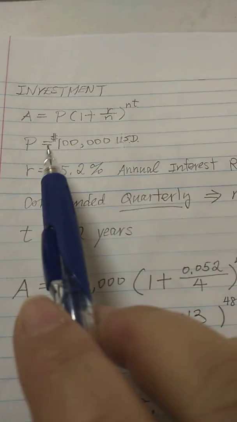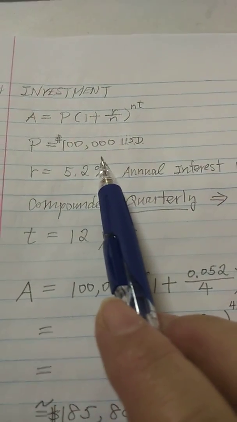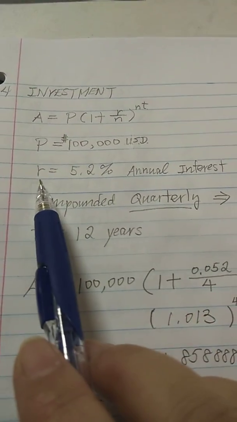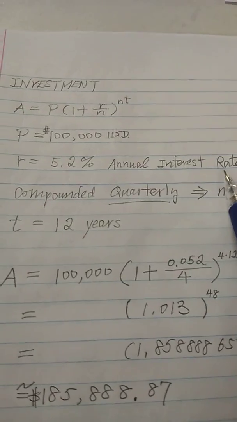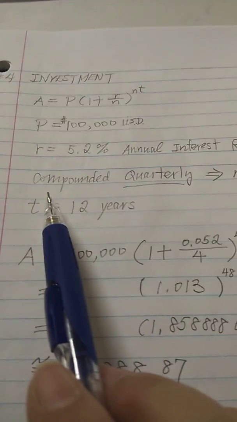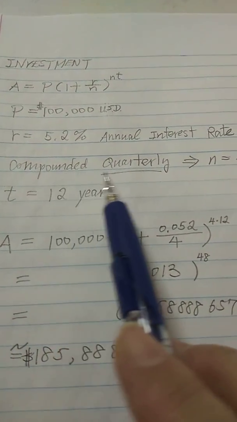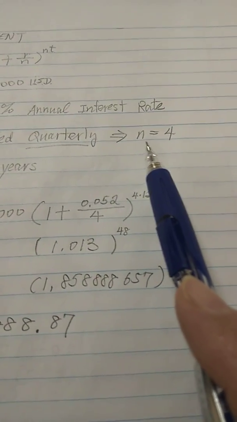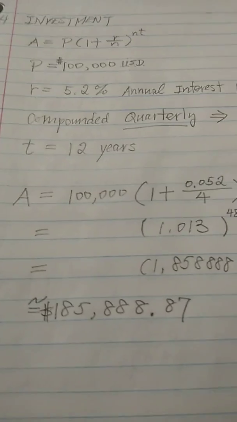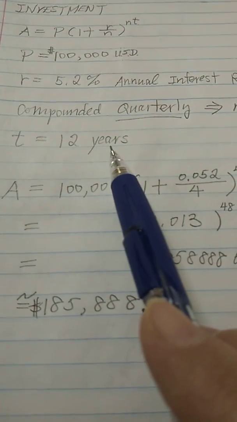In this question, the original amount was $100,000 US dollars. The rate was 5.2%, okay, that was the annual interest rate. And this says that it's being compounded quarterly. Quarterly means 4 times a year. So your N is 4, okay? The T is 12 years.